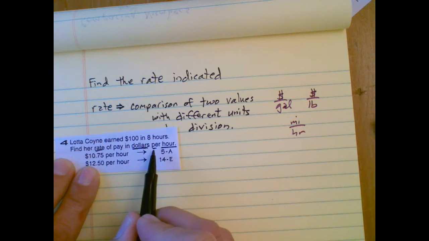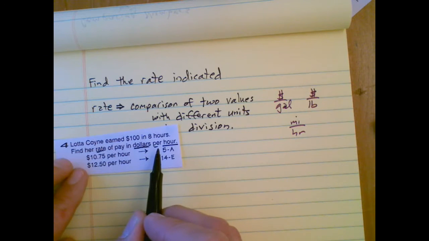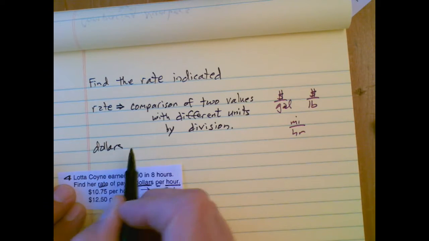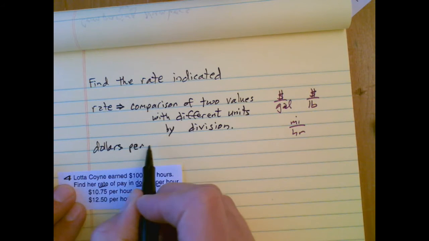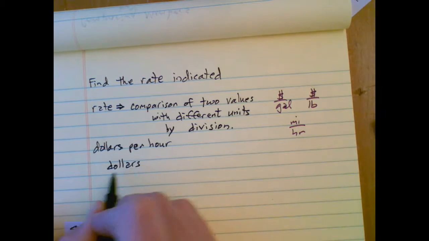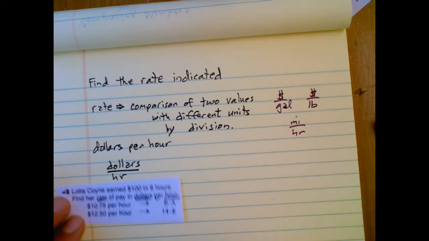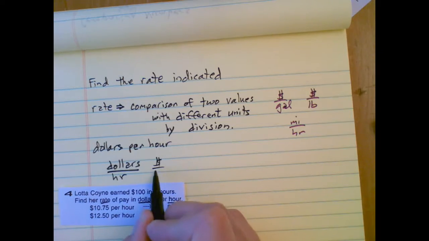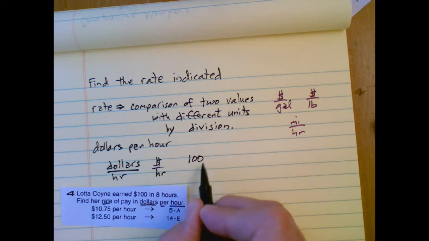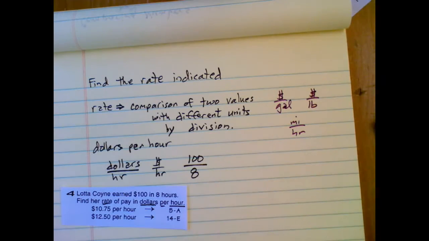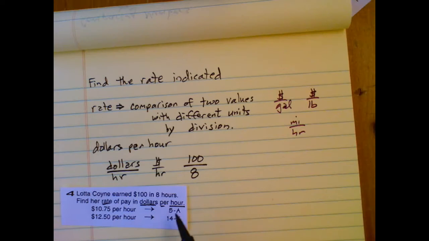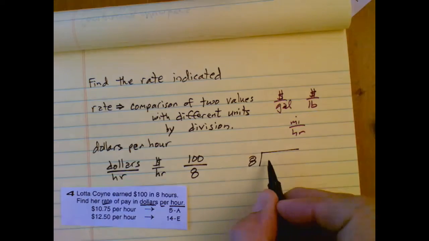I'm going to pay close attention to the description of the rate, because that literally tells me how to set up. So when they say dollars per hour, I can literally write it as dollars per hour. That tells me where I need to put my numbers. So the values I have in this problem, I'm going to put the 100 on top, I'm going to put the 8 on the bottom, and now I have a little division problem, because I know how much money she makes in 8 hours, but I want to know how much she makes in 1 hour. So let's just do this little division problem here.